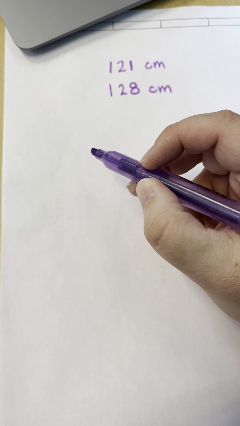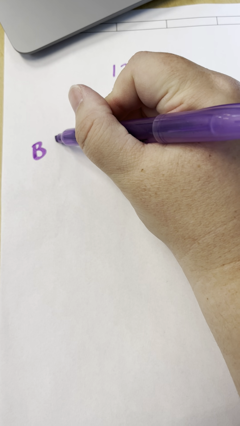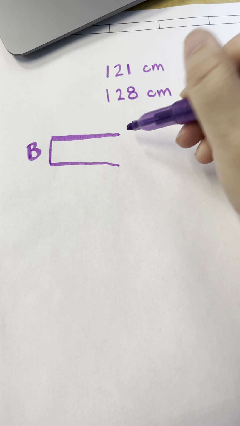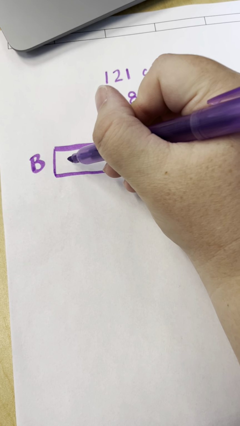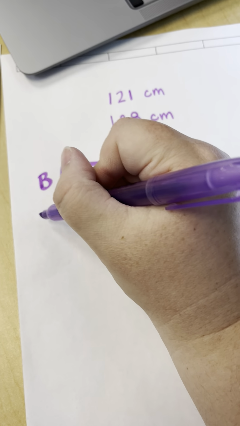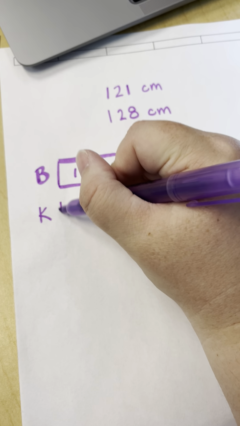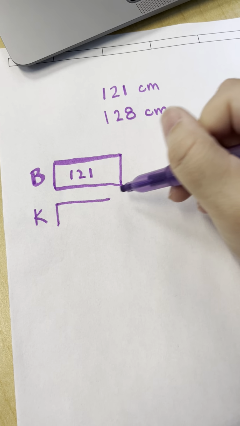The first way students have learned to show the difference in height is by counting on. They have learned that they label their tape diagrams. So let's pretend we'll use the same names. Beth is 121 centimeters, so I label it with a B. I draw a rectangle for my first tape diagram, and I label it with 121. Underneath that, I label my next tape diagram with K for Kate, and she is 128 centimeters.